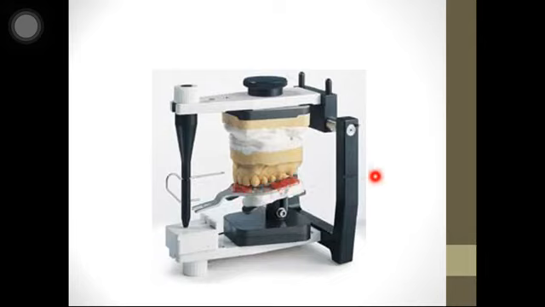Maxillomandibular records are those records which are placed between the upper and lower jaw of the patient, like any kind of wax or impression compound. Both upper and lower teeth impressions are recorded in that recording medium, and then the lower arch is mounted on the articulator. This concludes today's lecture.